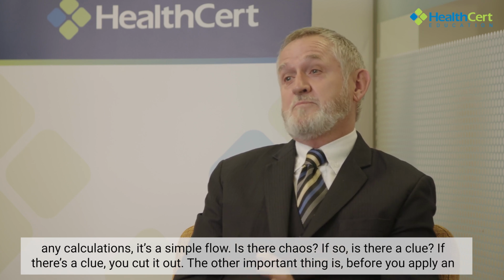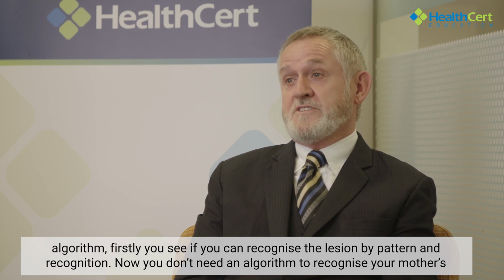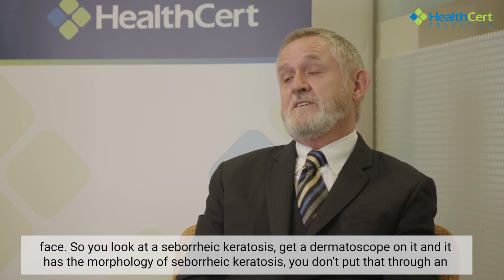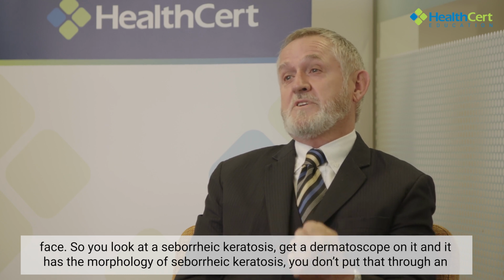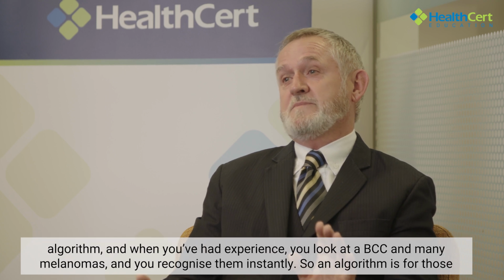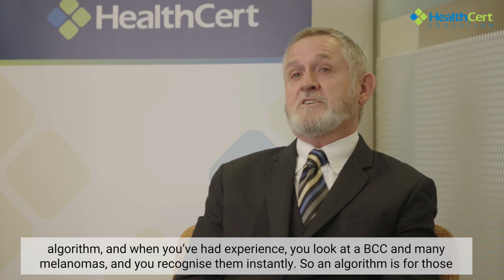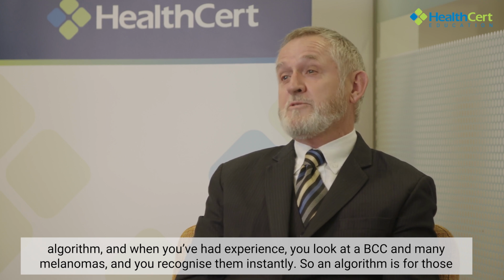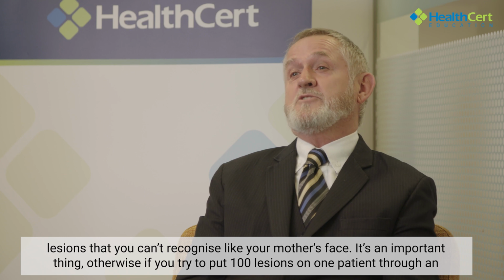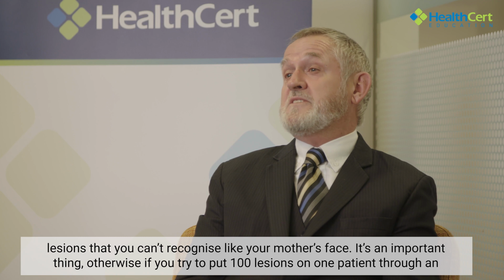And the other important thing is, before you apply an algorithm, firstly, you see if you can recognise the lesion by pattern recognition. Now, you don't need an algorithm to recognise your mother's face, okay? So you look at a SEB-K, your dermatoscope on it, and it has the morphology of seborrheic keratosis. You don't put that through an algorithm, okay? And when you've had experience, you look at a BCC and many melanomas, and you recognise them instantly. So an algorithm is for those lesions that you can't recognise, like your mother's face, okay? And it's an important thing.